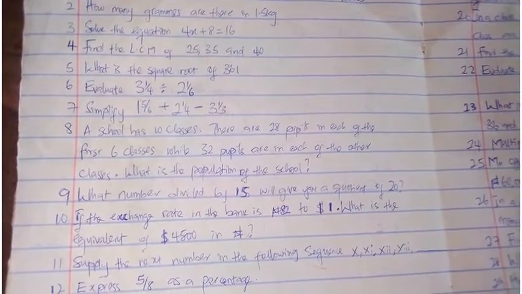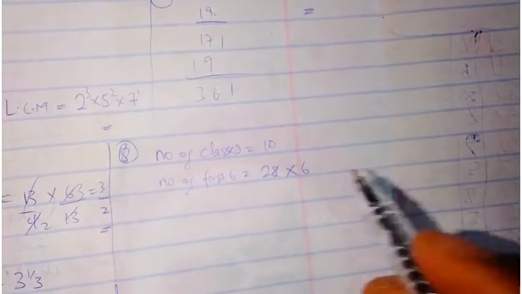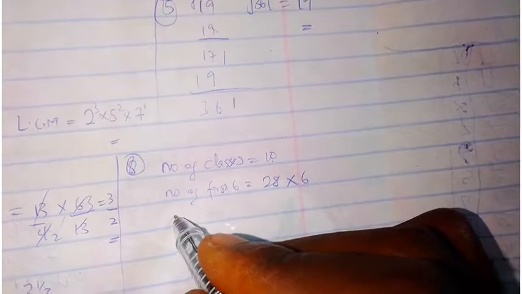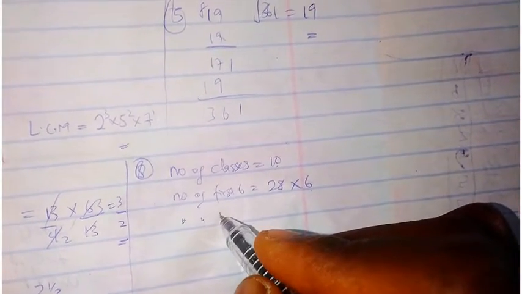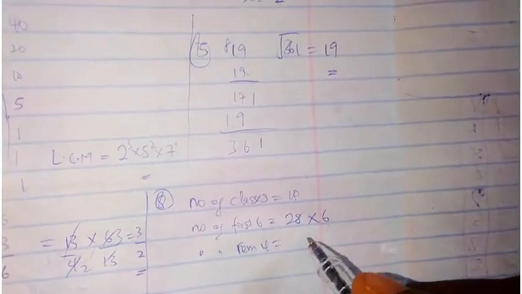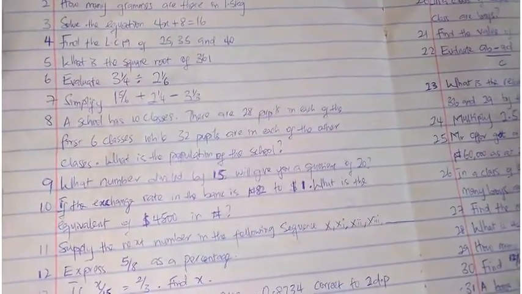While 32 pupils are in each of the other classes. If out of 10, 6 has been removed, then it remains 4. So the number in the remaining 4 becomes 32 times 4. Let's look at the question again. A school has 10 classes.